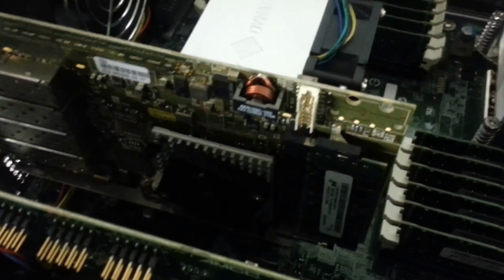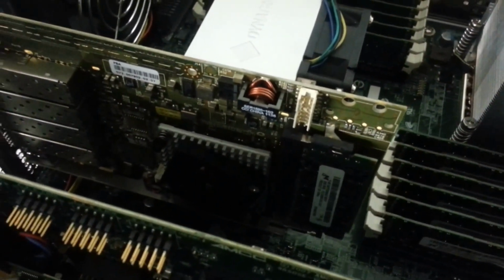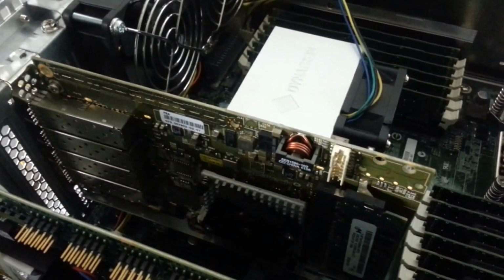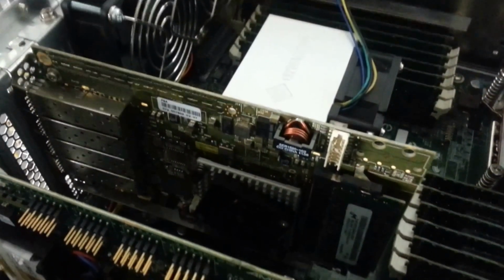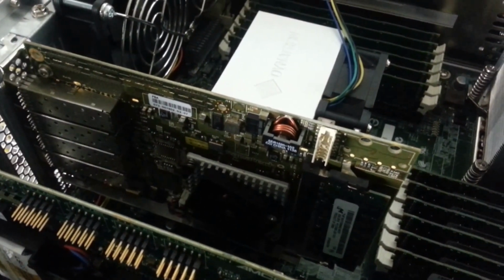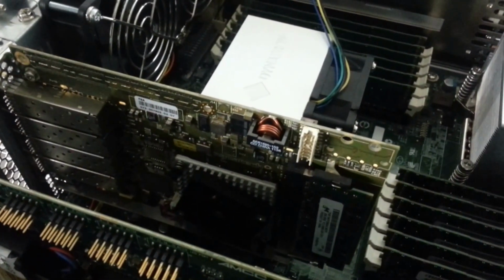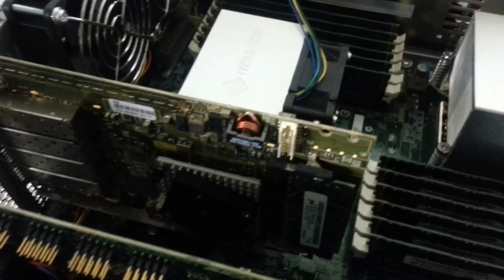This NIC right here is a time-stamping capture adapter. It has 4 SFP modules in the back, which can be either fiber optic of various types or direct attached copper cables.